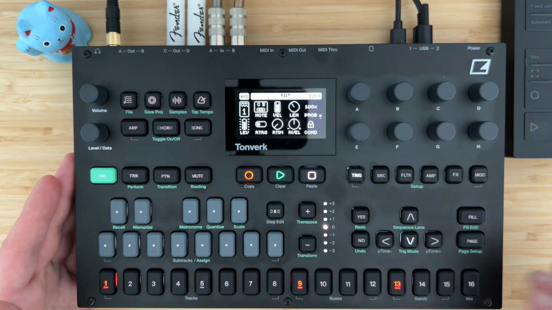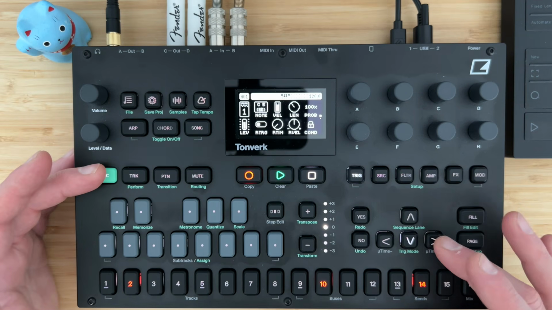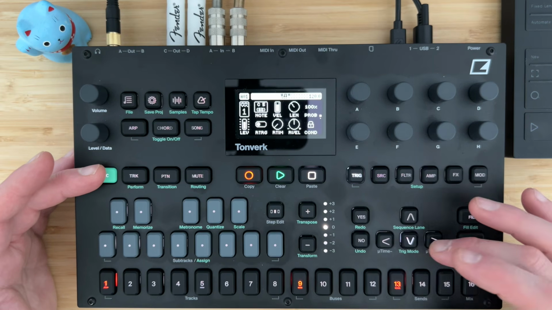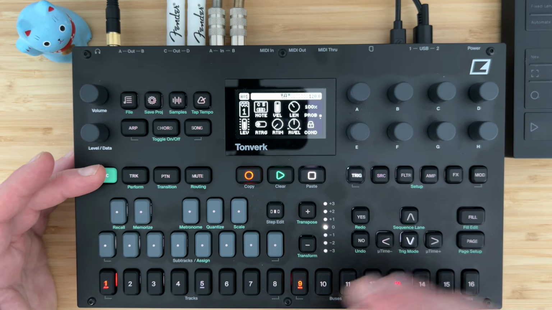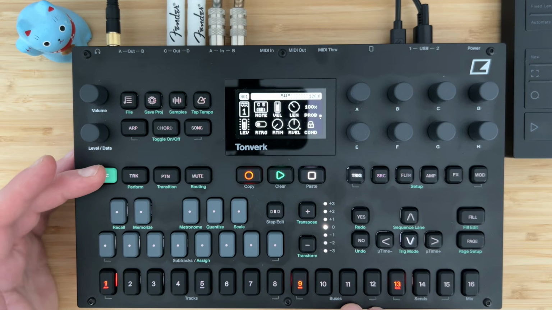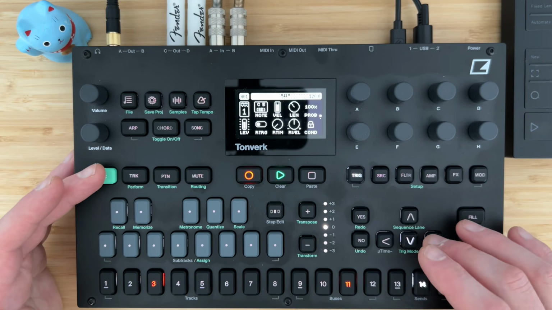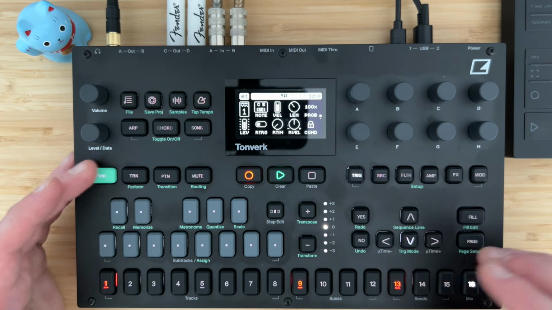Now let's pause that for a second. And another thing we can do is we can actually shift all the trigs if we want. If I hold function, I can shift them around. That's also possible here. Function and the arrow keys, and I can offset the pattern I have. So that's another option that exists as well.